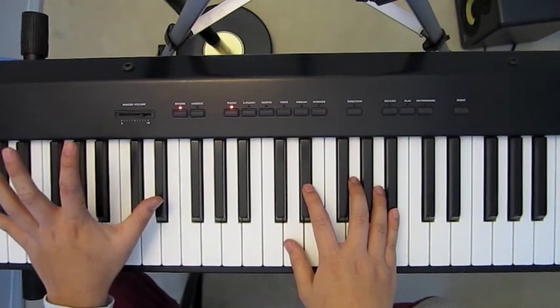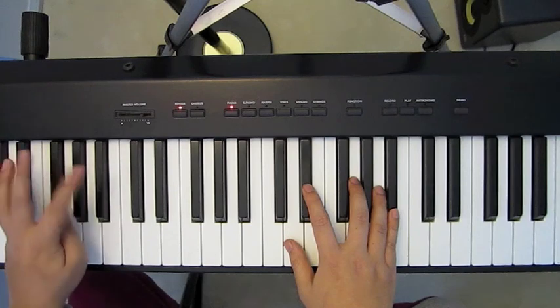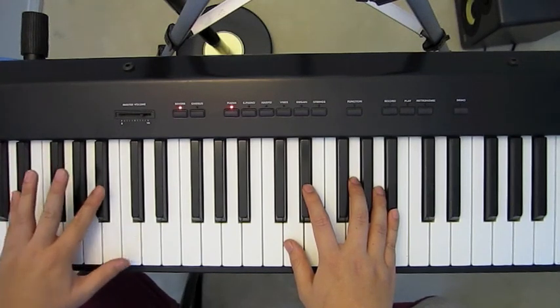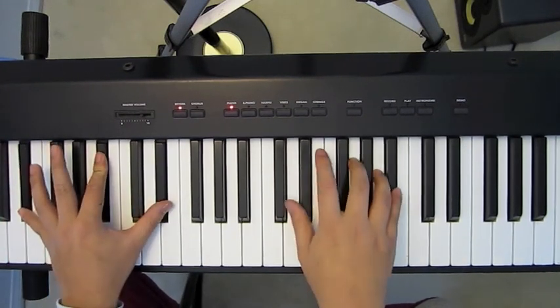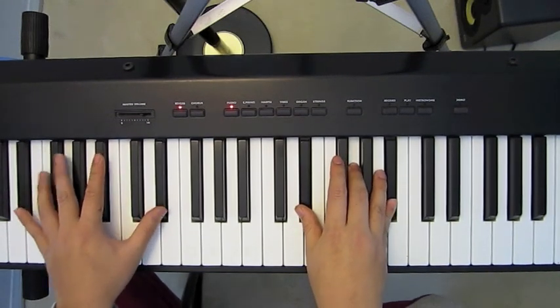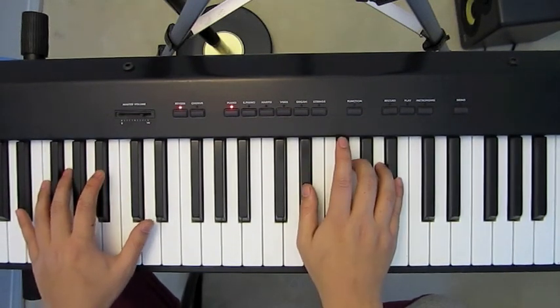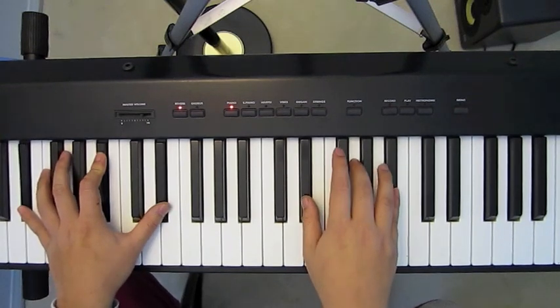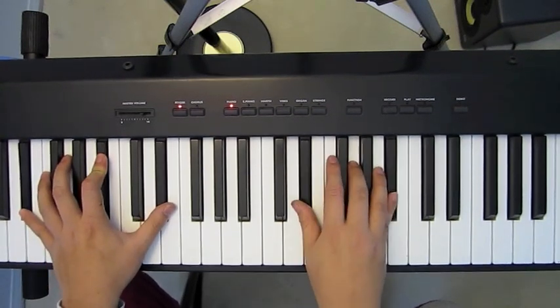So I'm going to come down to E flat, and it's got a black key for the fifth. Right, just right there. Same thing as G minor, but we scoot the thumb up to E flat. 1, 2, 3, 4.